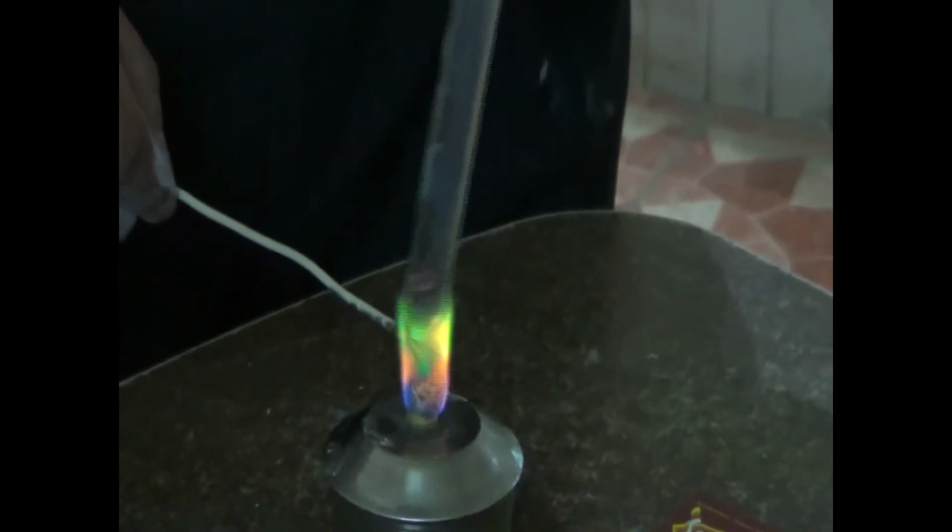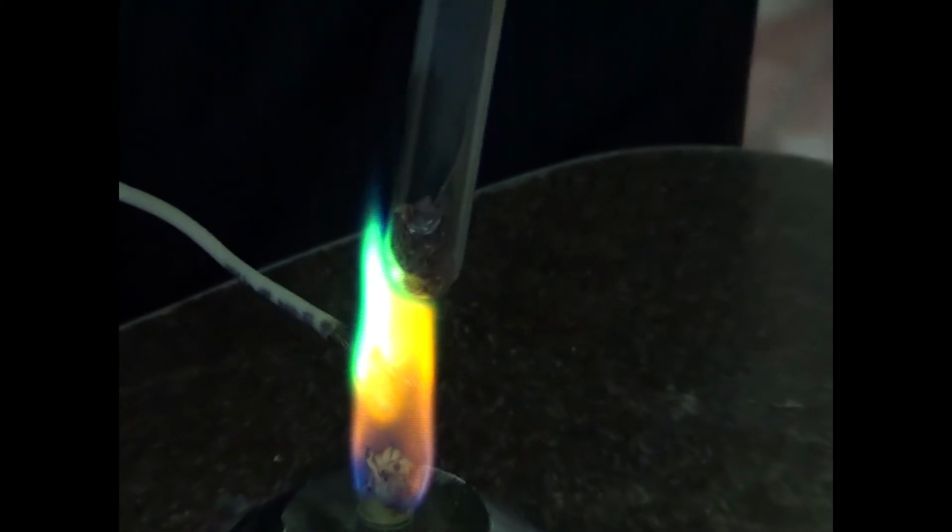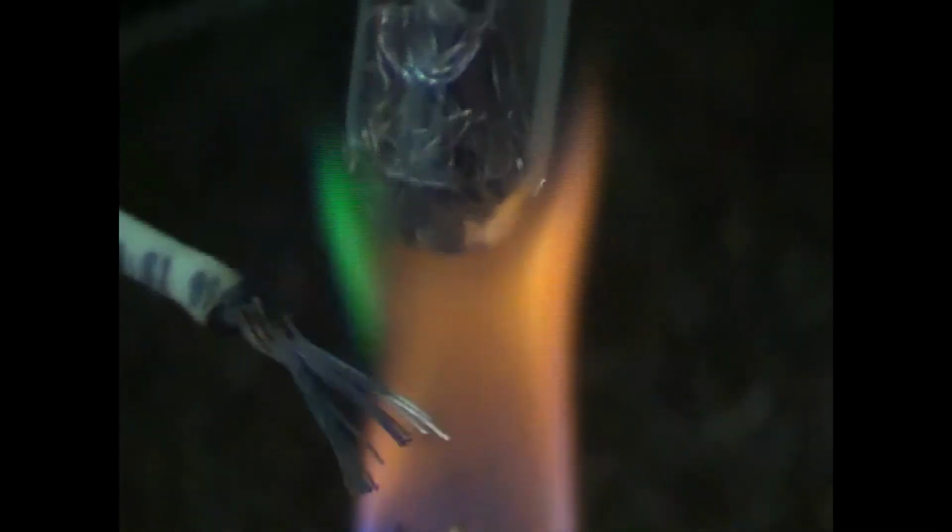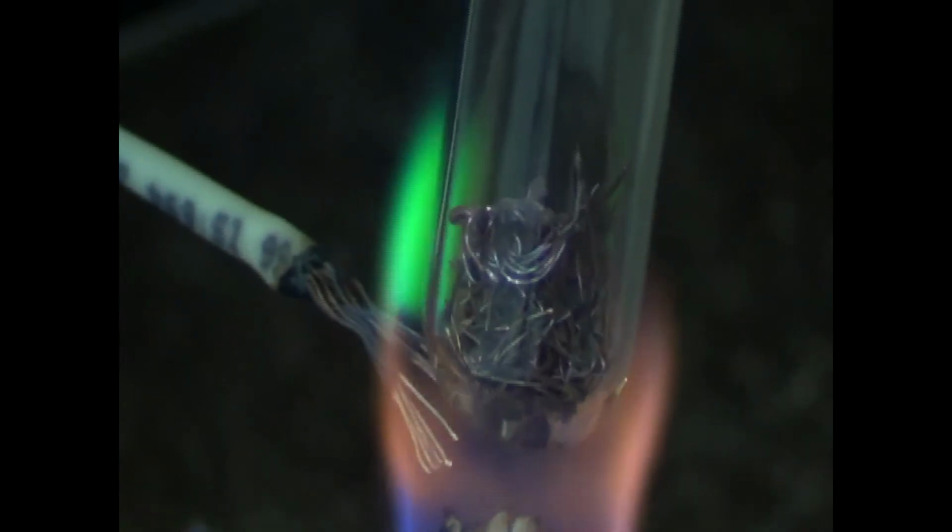This is also a wire I am heating along with that. I will show you a double experiment. It is a copper wire, an electrical wire. Now, see, it is a black copper wire.